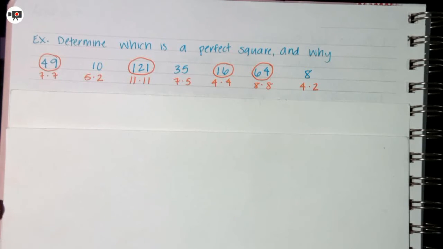If you are trying to see which is a perfect square, you try to find the numbers close enough to each other, like 7 and 6, or 7 and 8, 7 and 9. The closer they are together, the easier you're going to be able to tell if it is a perfect square.